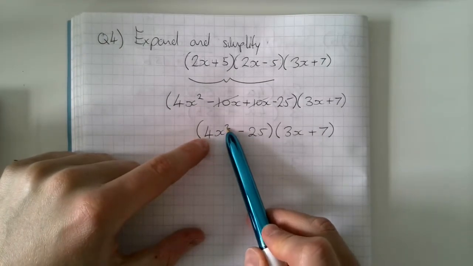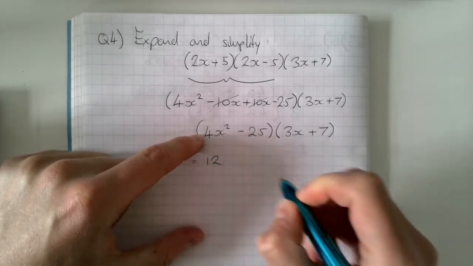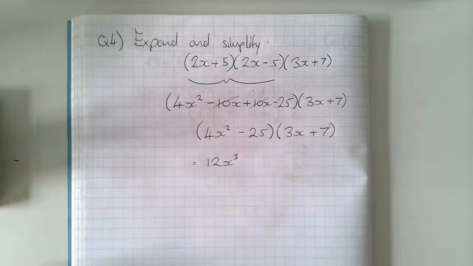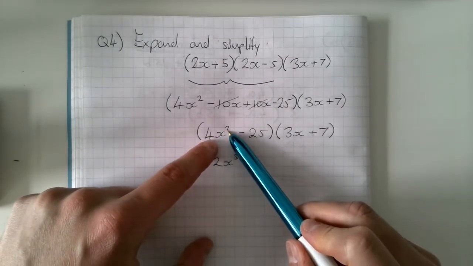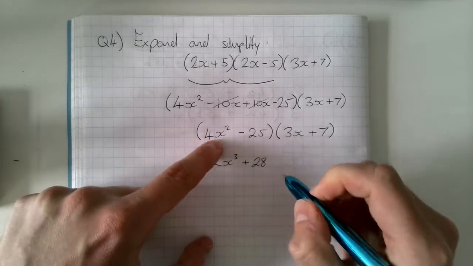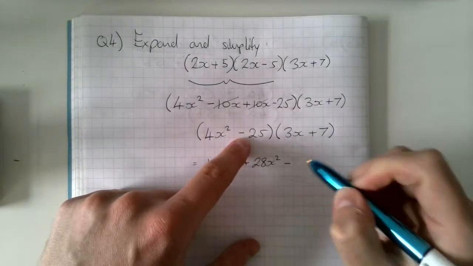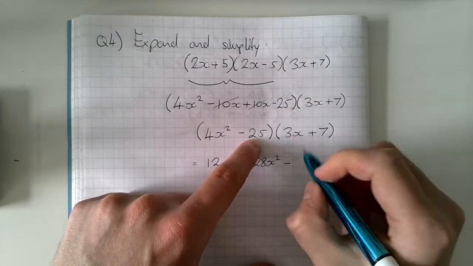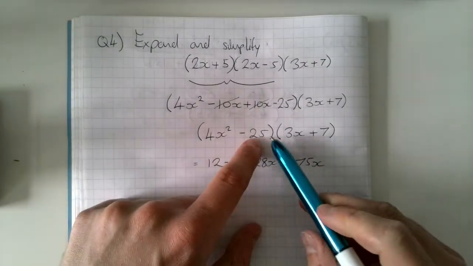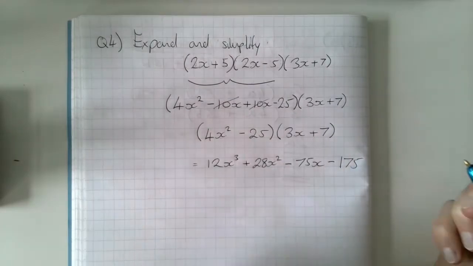So 4x squared times 3x. Well, 4 times 3 is 12, and x squared times x is x cubed. 4x squared times 7 will be, well, 4 times 7 is 28, and then I keep the x squared as it is. Minus 25 times 3x will be minus 75x, and minus 25 times 7 will be minus 175.